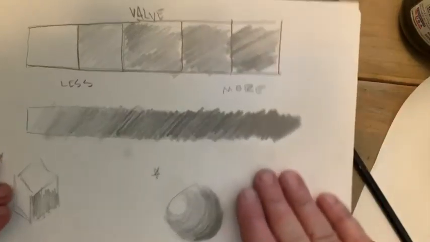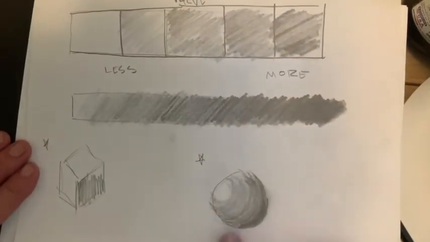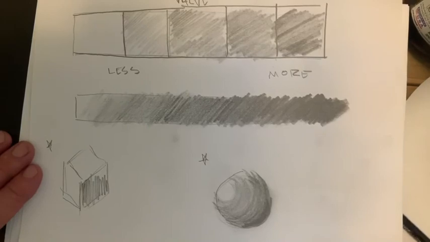Have fun. Try to make 5 or 6 of these, remembering that you want to use value and contoured lines in order to make your sphere. Good luck and have fun.